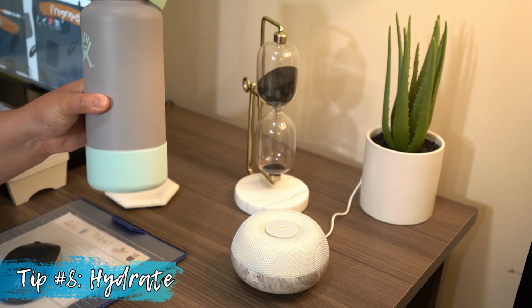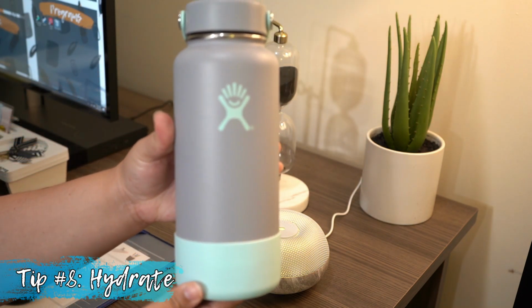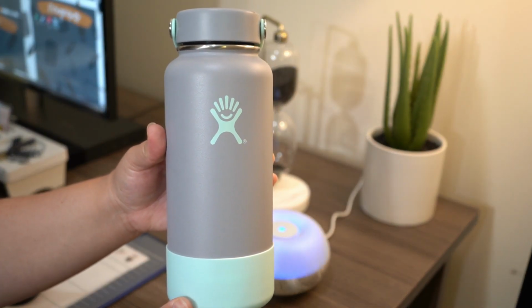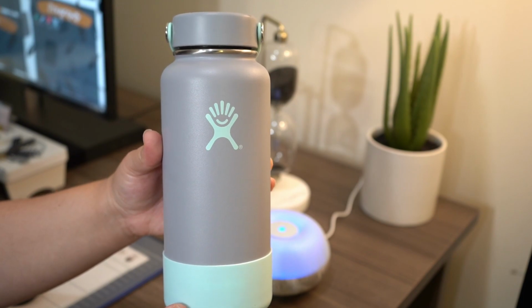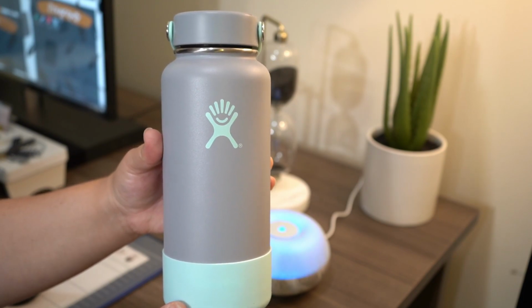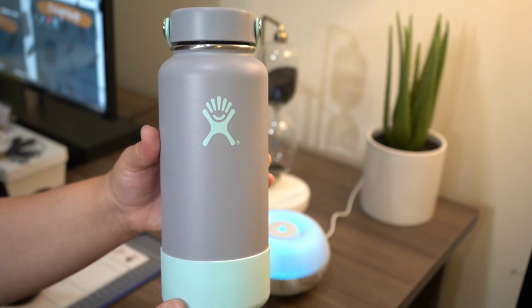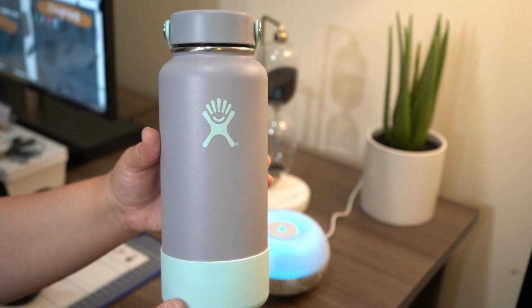Keeping a reusable water bottle on you is a great way to stay hydrated because roughly 60% of the body is made of water. It is important to drink enough to maintain the body's fluid balance, which helps transport nutrients in the body, regulates body temperature, digests food, and much more.